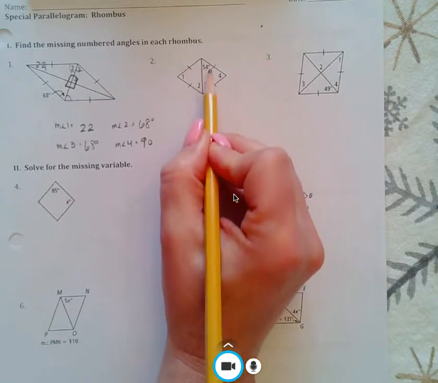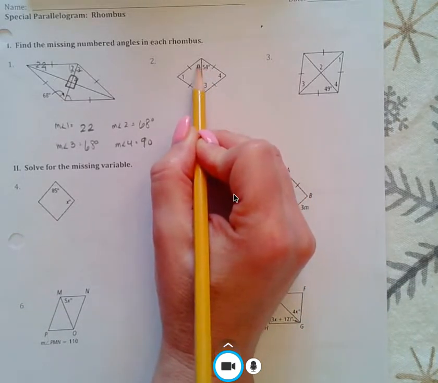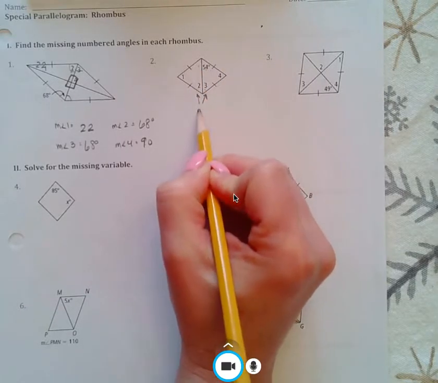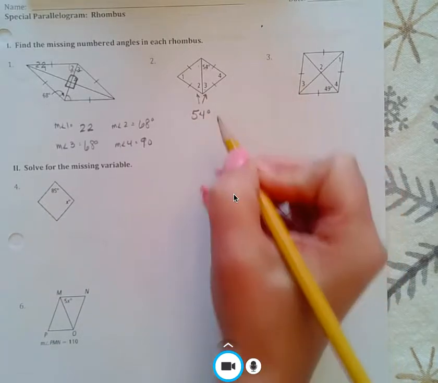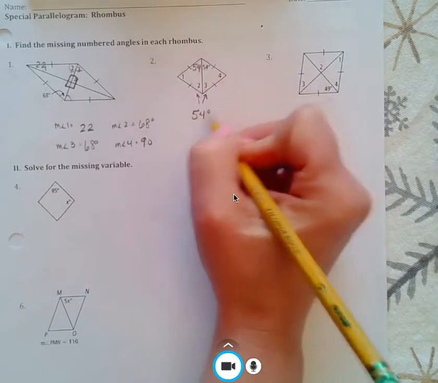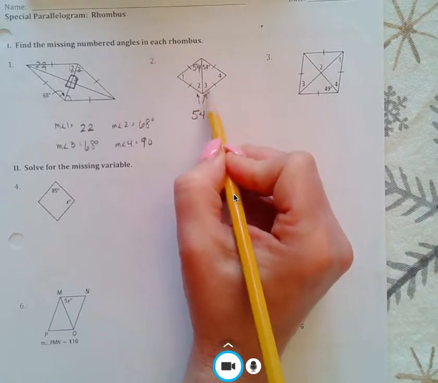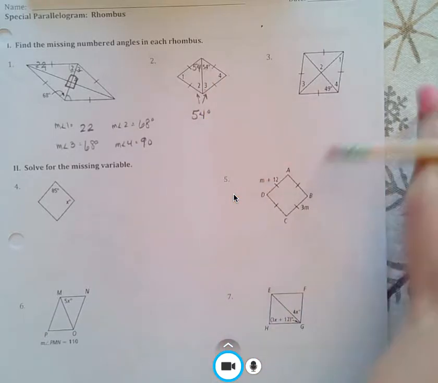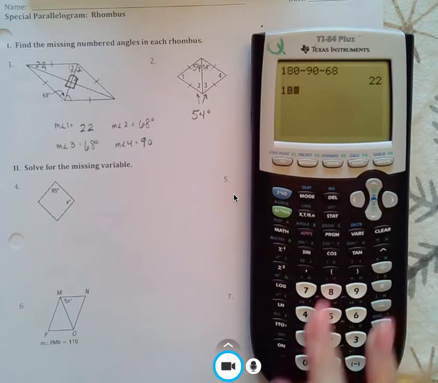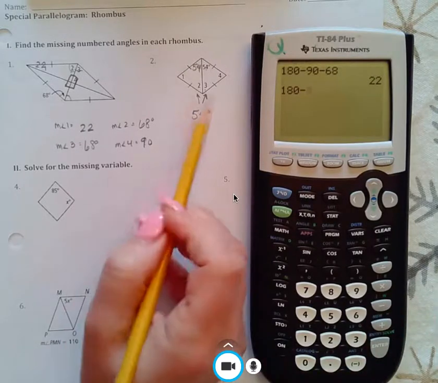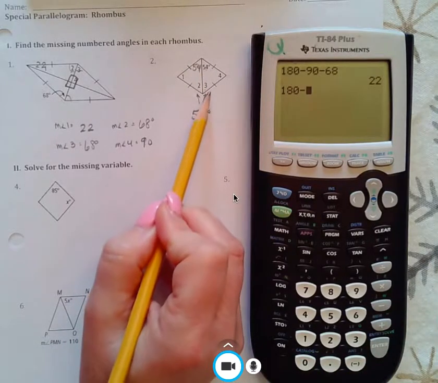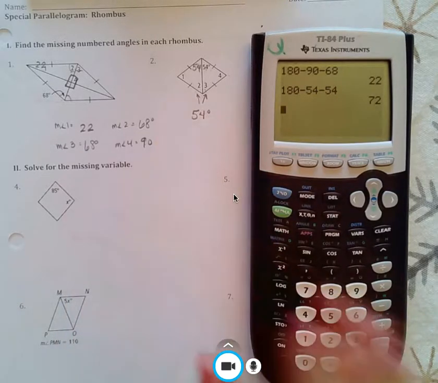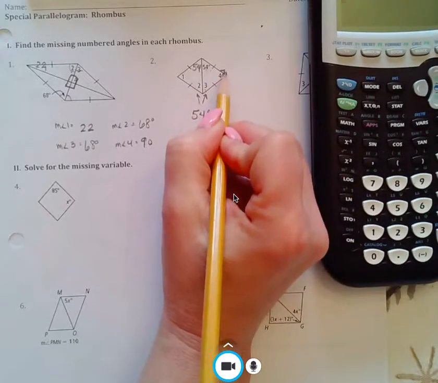54. Well, this little one is 54, so is this one, and so is this one, and so is this one. So angles 2 and 3 are 54 degrees. So now that I have 54 in each of these spots, I'm going to look at one of these triangles, which is, by the way, 180 degrees. When I subtract away 54 and 54, that leaves me with 72. 72 is this angle here.